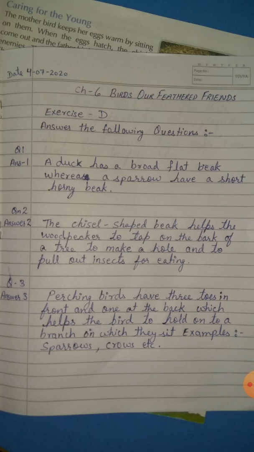It scoops the muddy water and flows out through holes on the sides, whereas a sparrow or a pigeon or a peacock has a short beak to pick up and crush seeds. So therefore I have written in the answers, a duck has a broad flat beak whereas a sparrow has a short horny beak. Okay, horny means छोटे छोटे कांटे जो होते हैं ना वैसे.